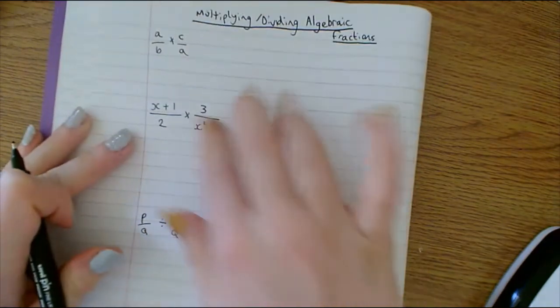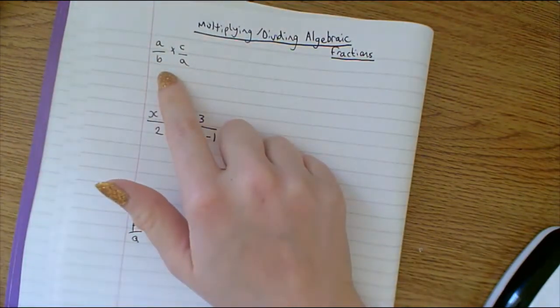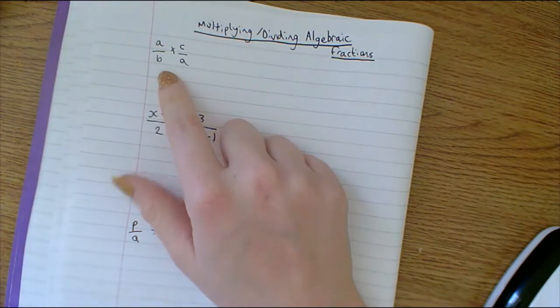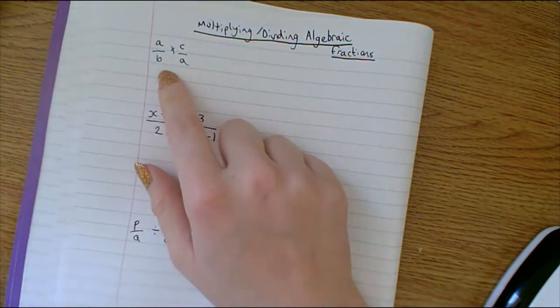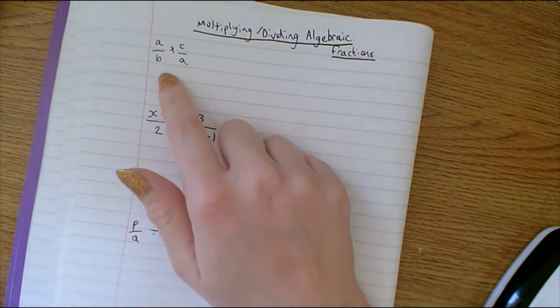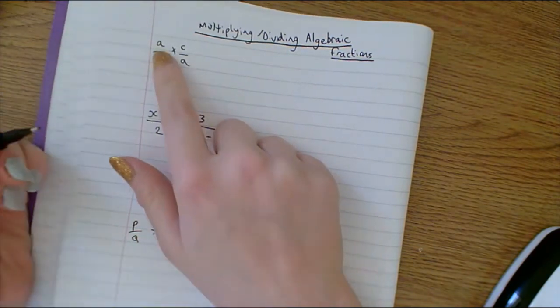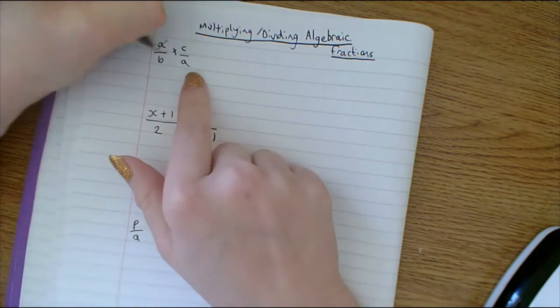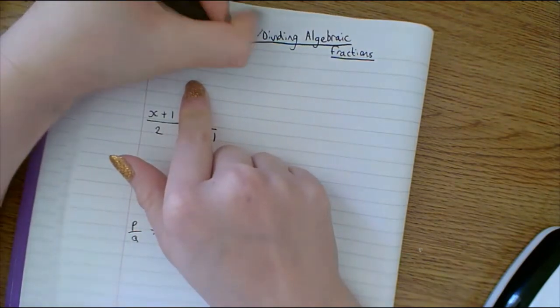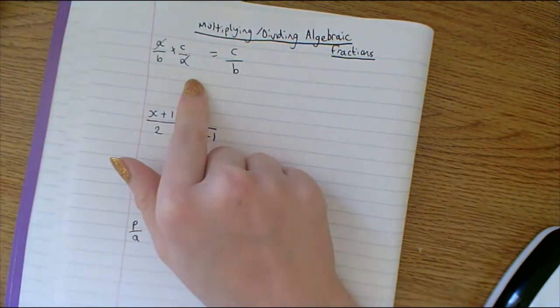So to start with, if you've got a over b times c over a, when you're multiplying fractions, you multiply your numerators, you multiply your denominators. It makes sense though to cancel any common factors before you start. So here, because this has got an a and this has got an a, they cancel out. And we are just left with c over b.